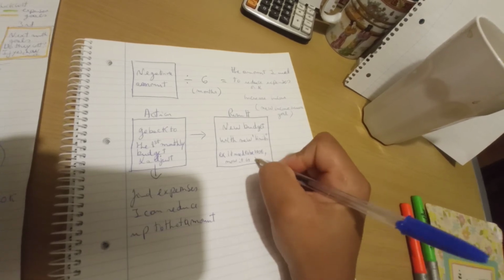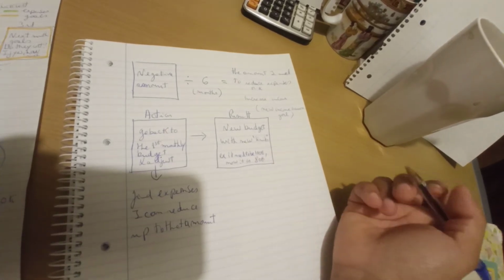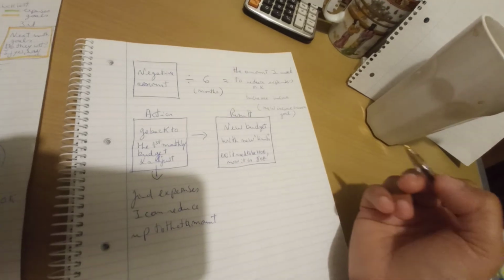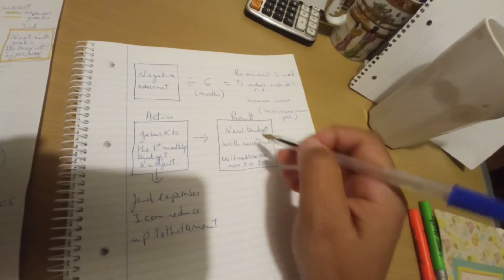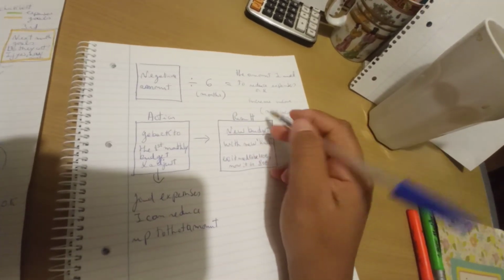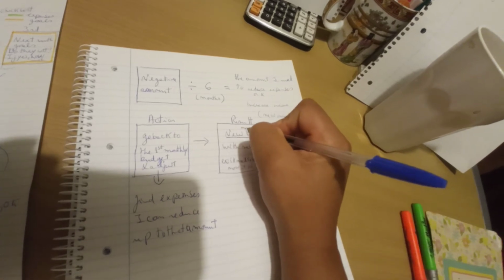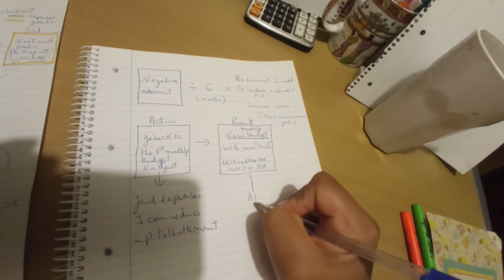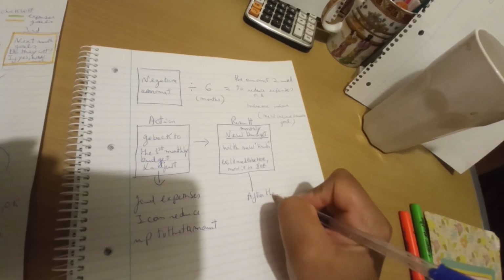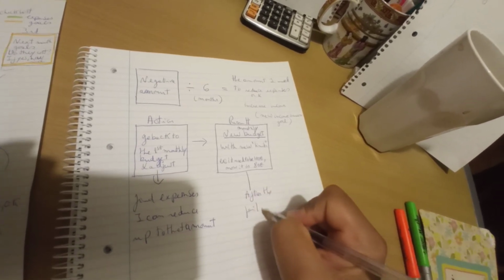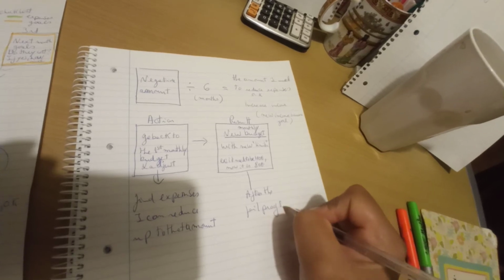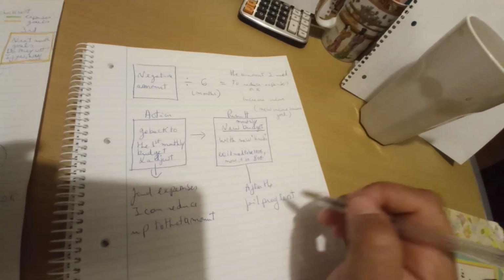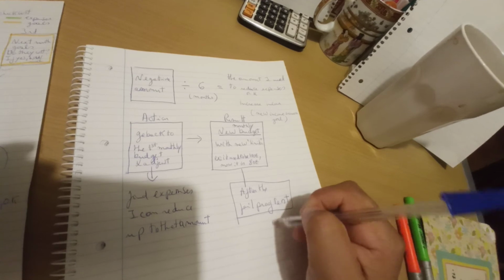So now it is 80 euros. Okay, so that's how I get my new monthly budget after the fail-proof test. I could keep it like it is, but I like to do this.